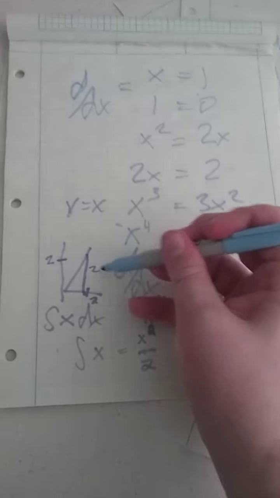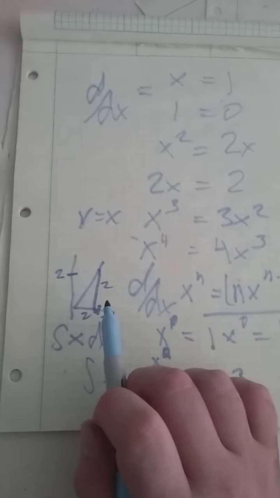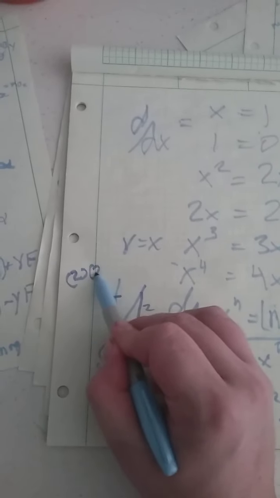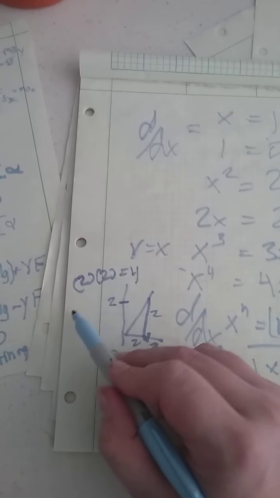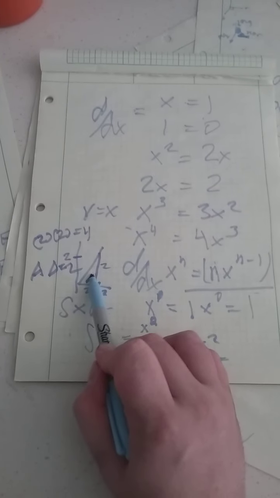So what we have is a triangle with sides of 2 times 2. So what's the area of this triangle just using basic geometry? It's half the area of the square. So the area of the square is 2 times 2, which is 4. So the area of the triangle is 2, right? So the integral is the area underneath the line.